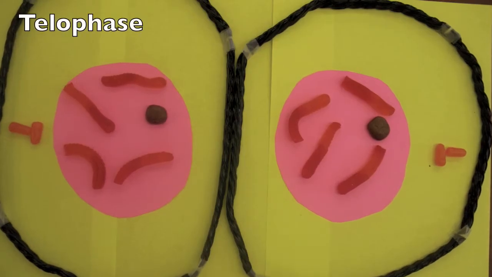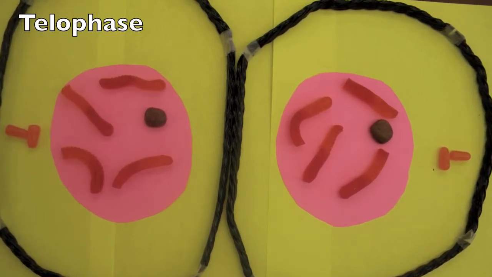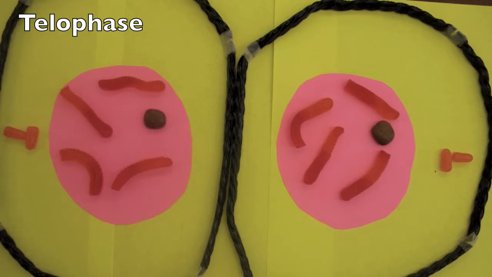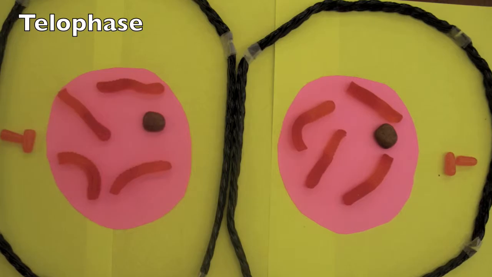Telophase. 2 daughter nuclei form, and the chromosomes have now reached opposite ends of the cell. The nuclear membrane and the envelope reform, and the nucleoli reappear. The spindle fibers have now gone away, and the chromosomes have become less condensed.